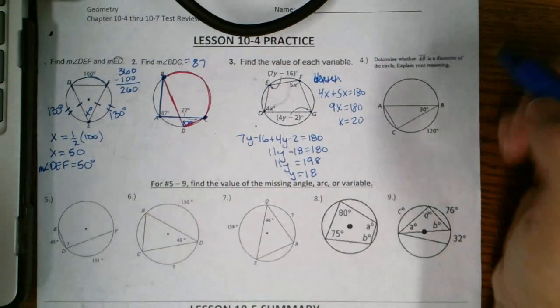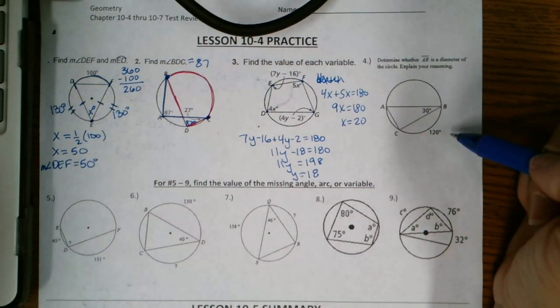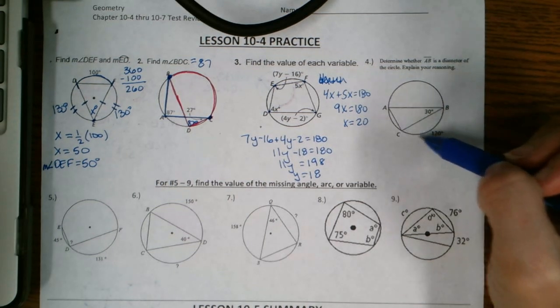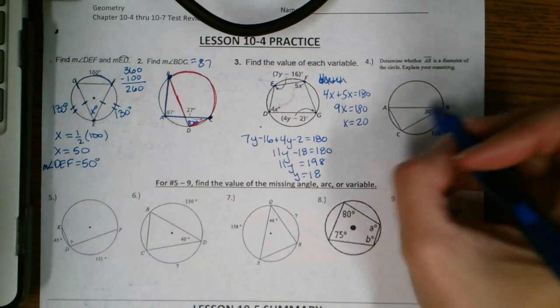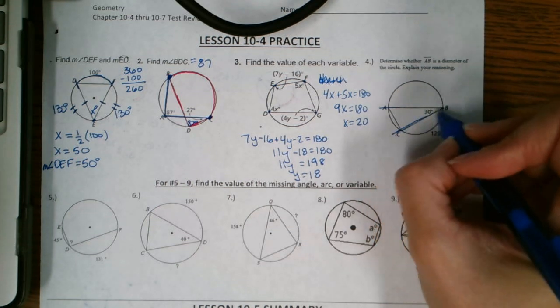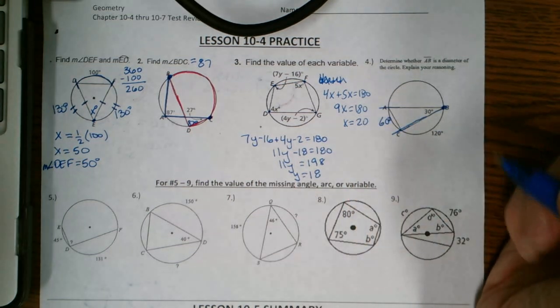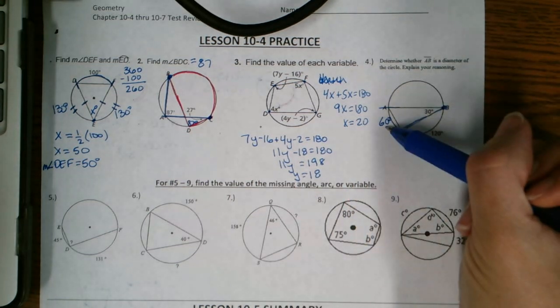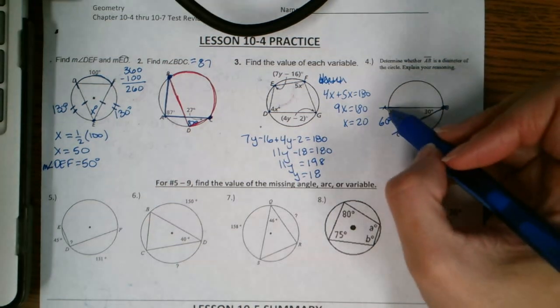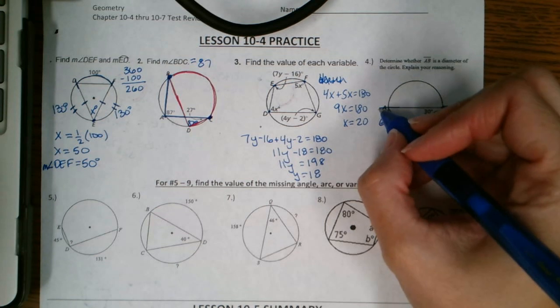Number 4, determine whether AB is a diameter. Explain your reasoning. Well, if this is 120 and this is 30, this is inscribed, that would make this 60 because the angle is half the arc. Together, 60 and 120 make 180.